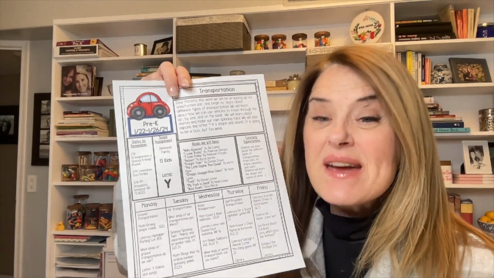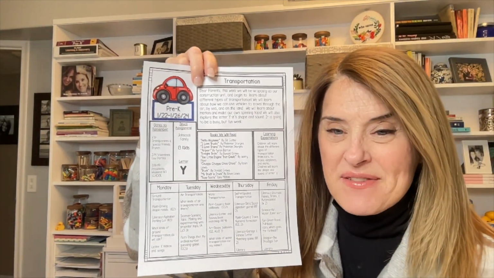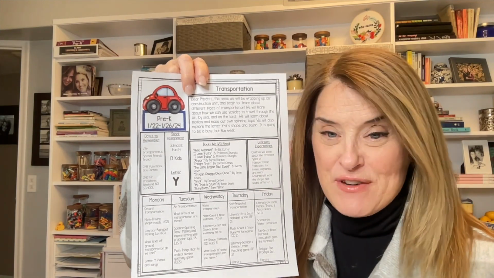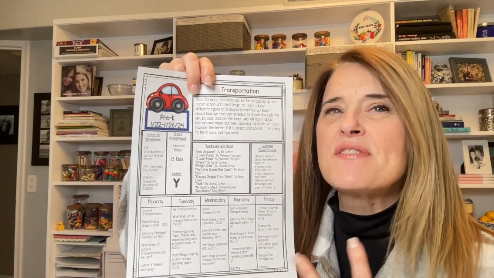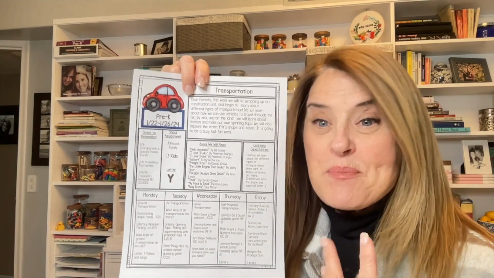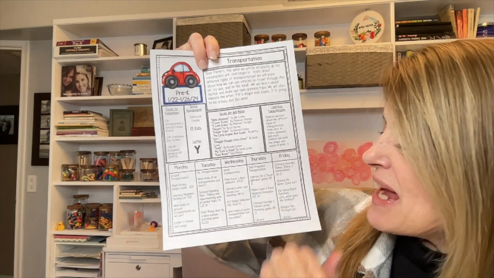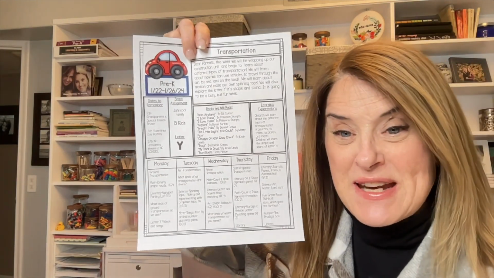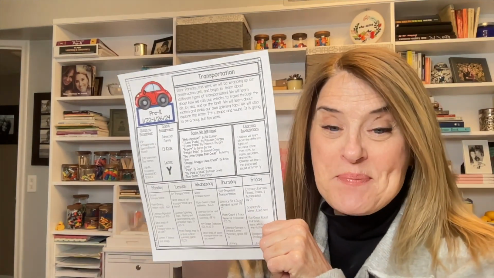Okay, now we're on day 3, and I have to tell you, my math activity is my all-time favorite for this day. It took a lot of thinking and a lot of really trying to make it playful and fun, and I think the kids are going to love it. So today is Wednesday. It is Water Transportation Day. So sit tight, and there is more to come.